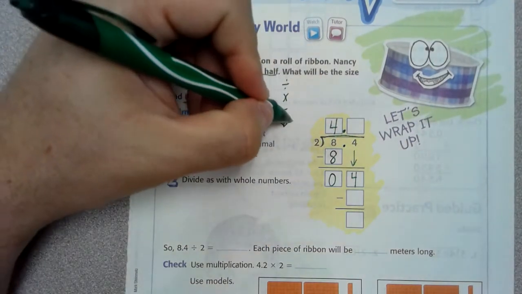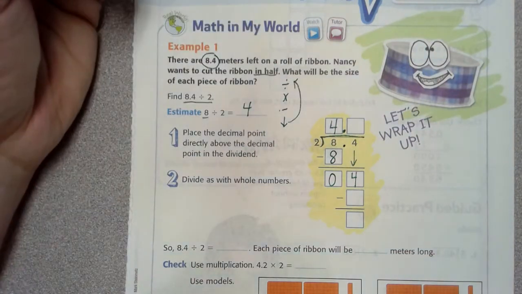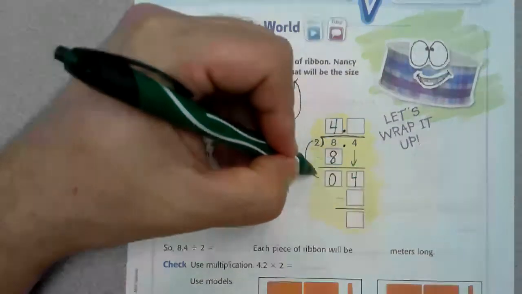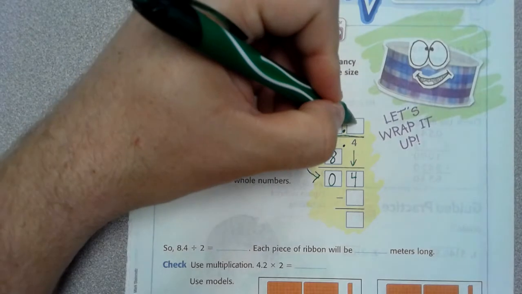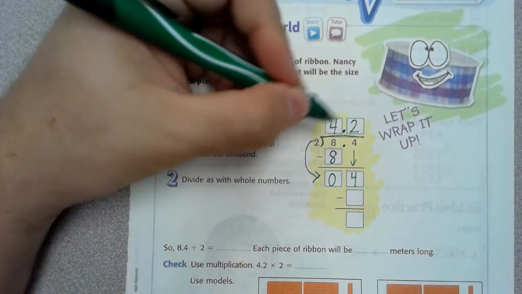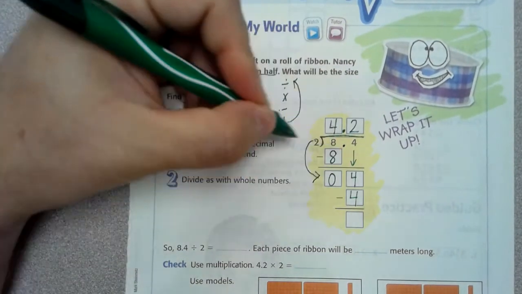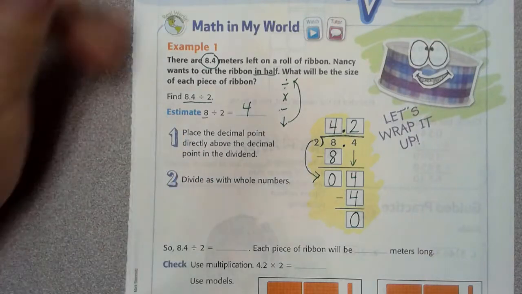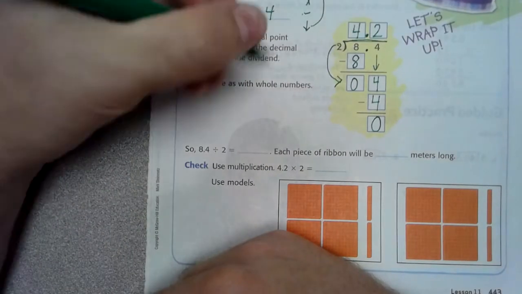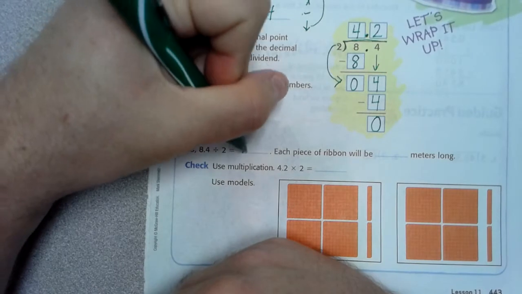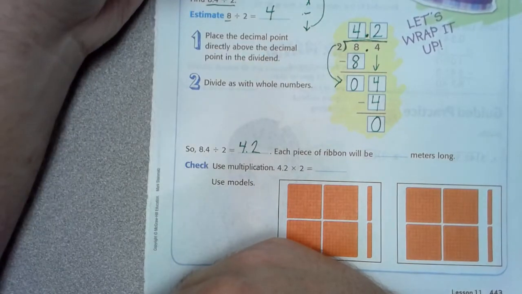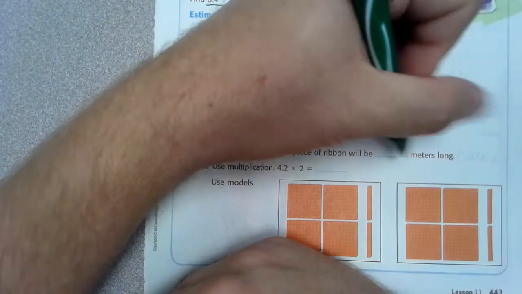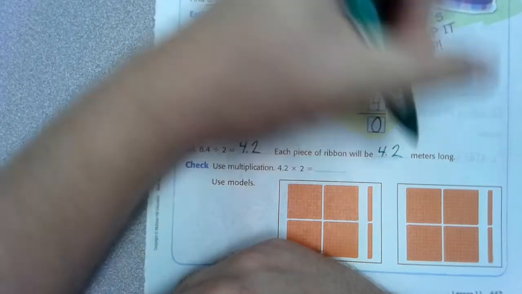And then once we bring down, remember, we have to repeat the process. So then we say, well, 2 goes inside of 4 2 times. Now we multiply. 2 times 2 is 4. Now we subtract, we get 0. And since we get 0 and we have nothing to bring down, we're finished. So 8 and 4/10 down here at the bottom, as it says, equals 4 and 2/10. Each piece of ribbon will be 4 and 2/10 meters long.